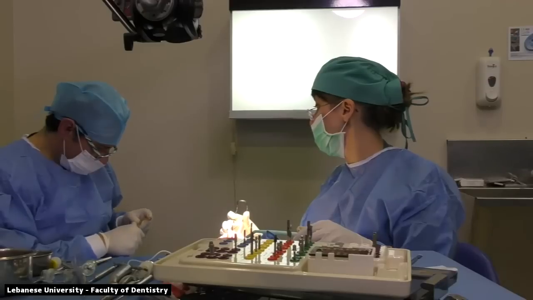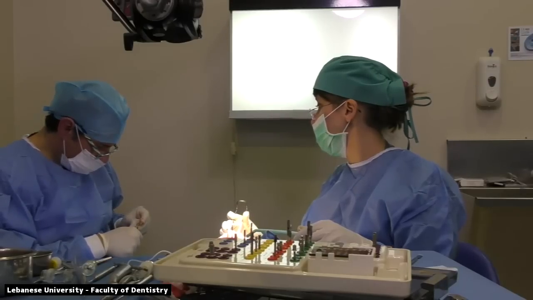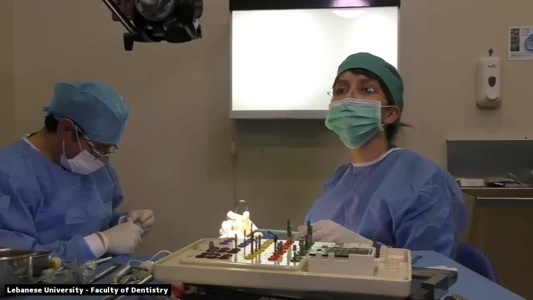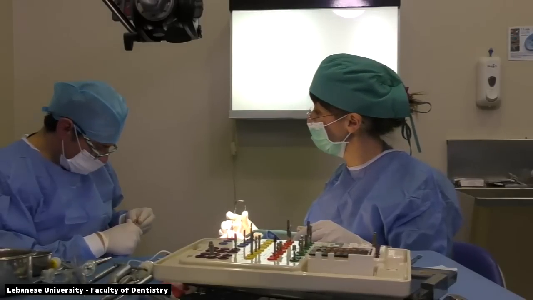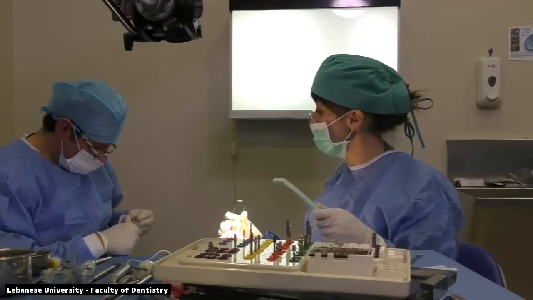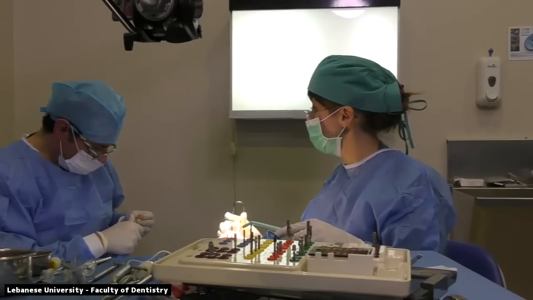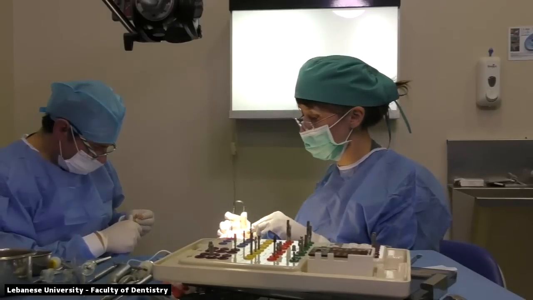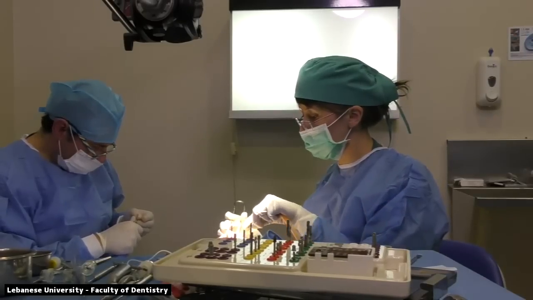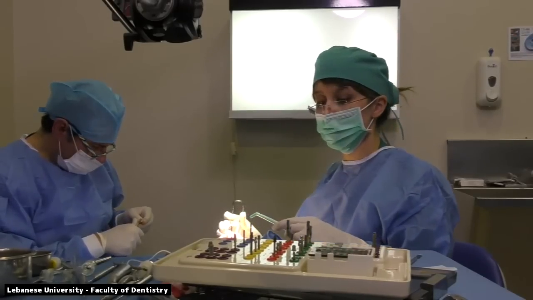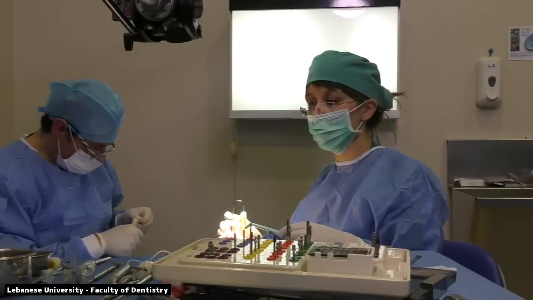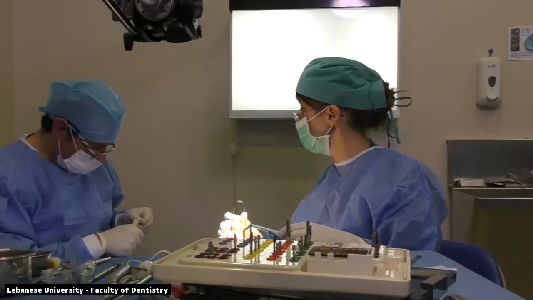And this will create a hygienic temporary that will be placed on the two tissue level implants that were just placed, and the two abutments that were attached to the tissue level implants. As you see, adjustment of the temporary restoration takes time, so it's crucial that we have a shell of a temporary restoration done prior to our surgery.